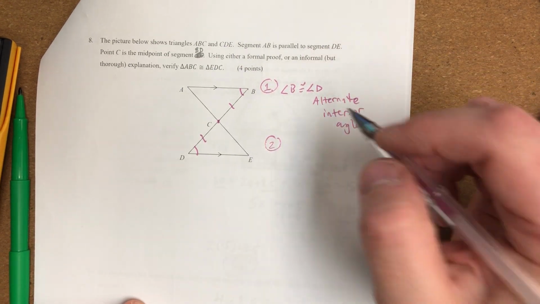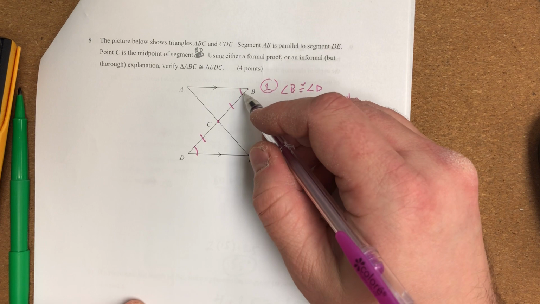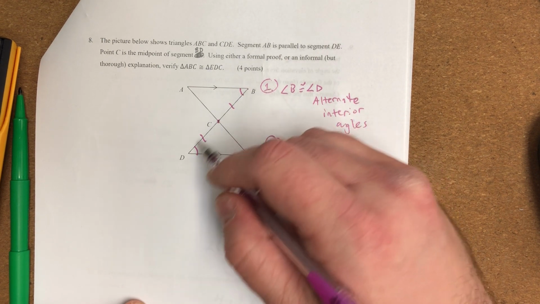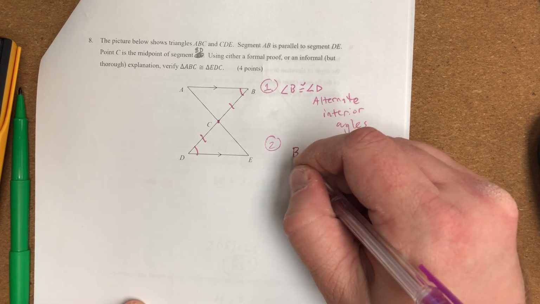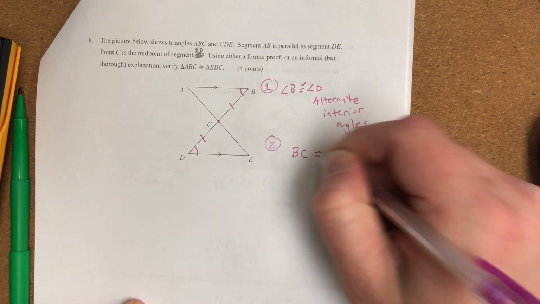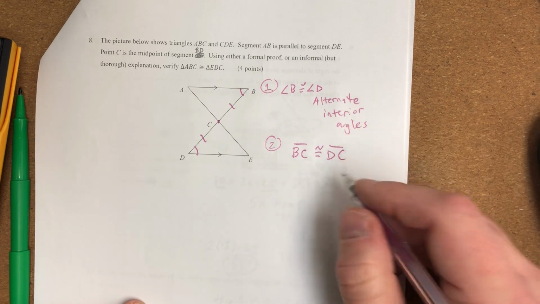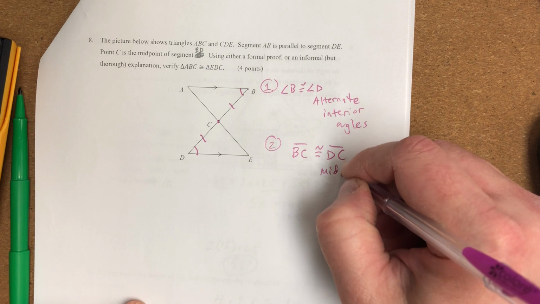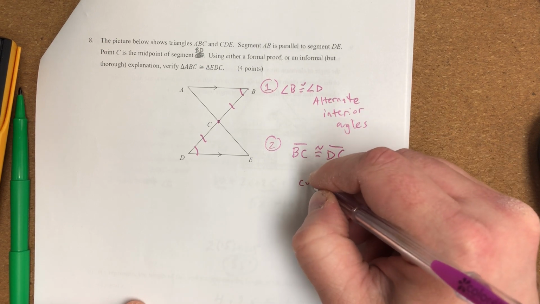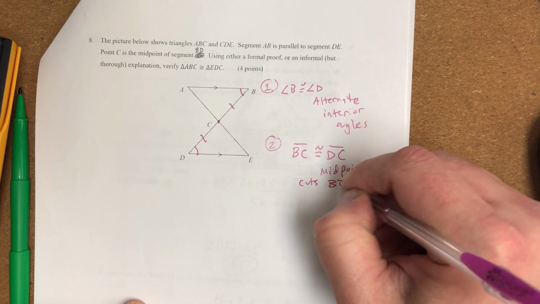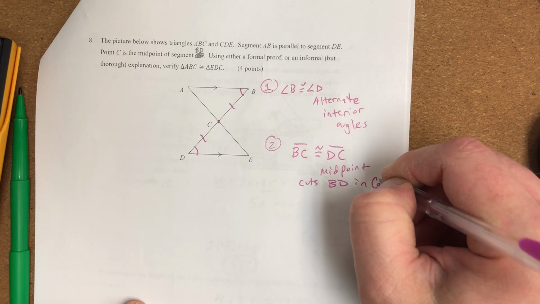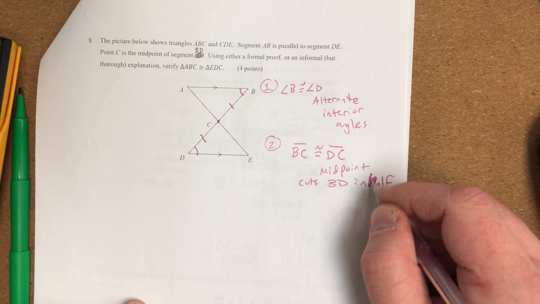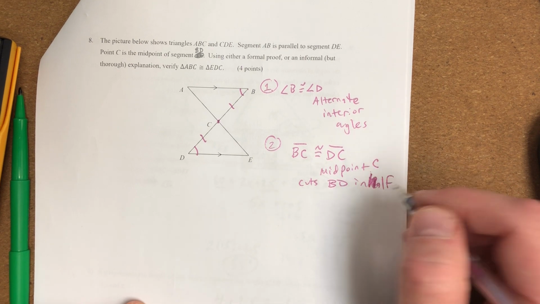I also know that BC and DC are congruent to each other because midpoint C cuts BD in half.